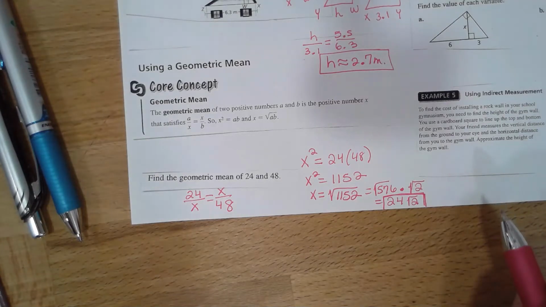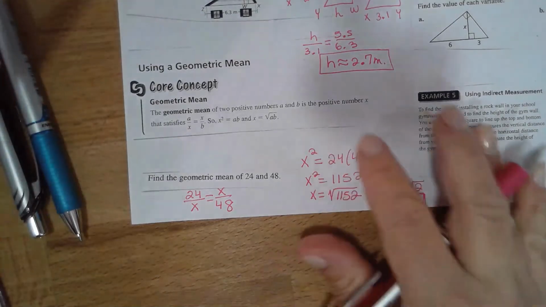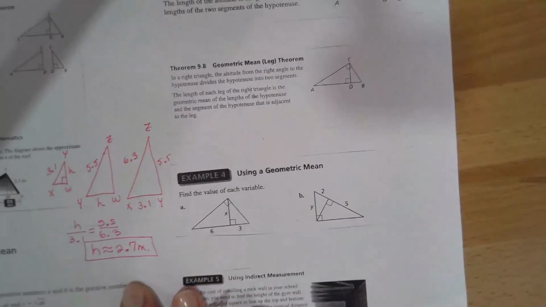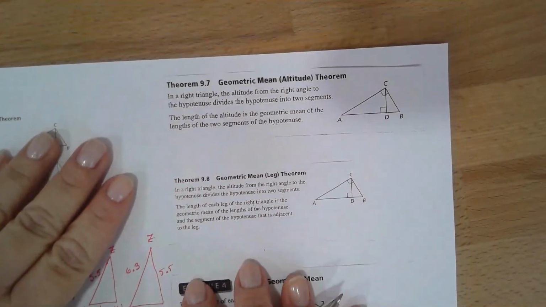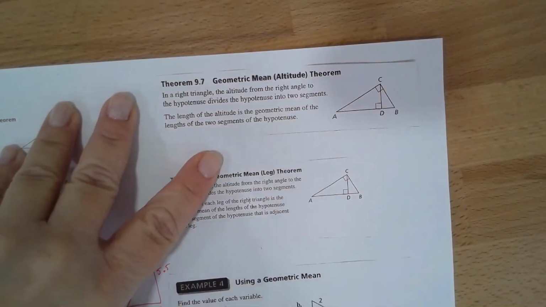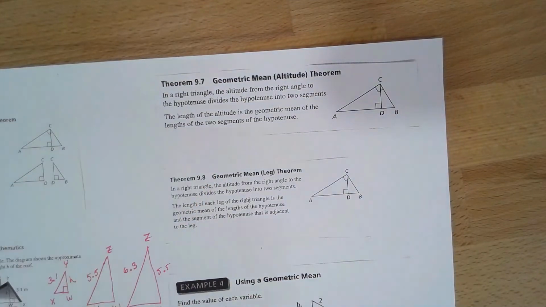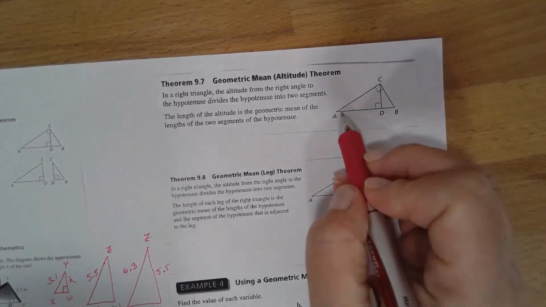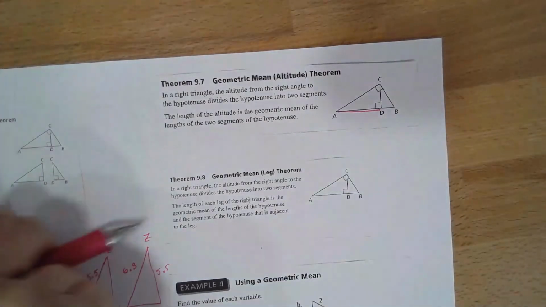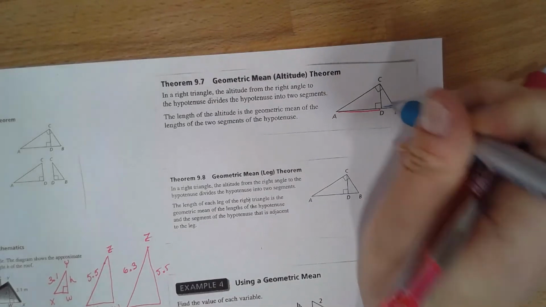Alright, so let's go over, there's actually two more theorems with right triangles, and the first one is called the geometric mean altitude theorem. And it says in a right triangle, the altitude from the right angle to the hypotenuse divides the hypotenuse into two segments. So we're talking about AD and DB.